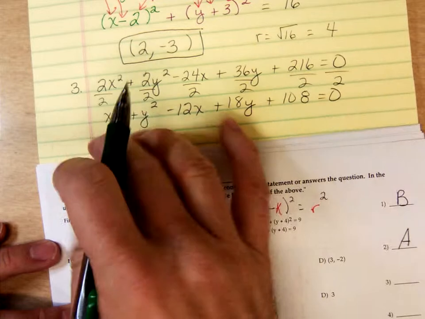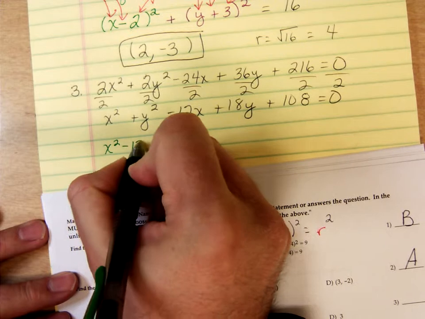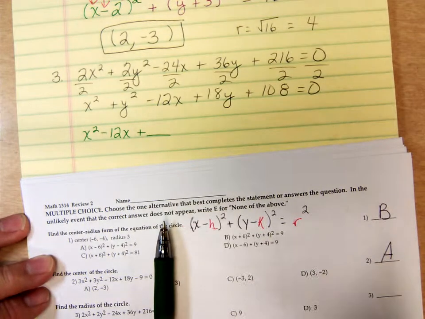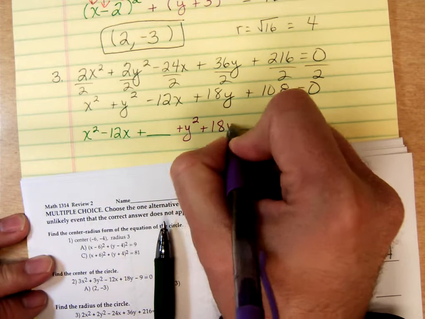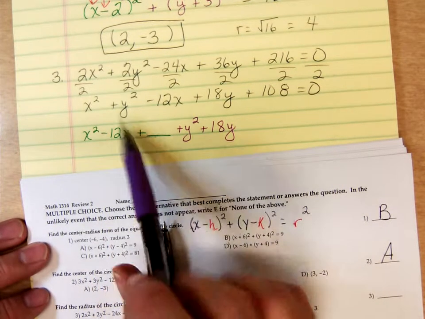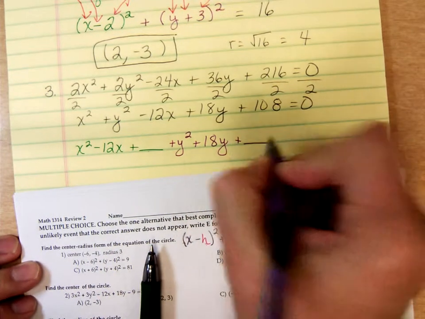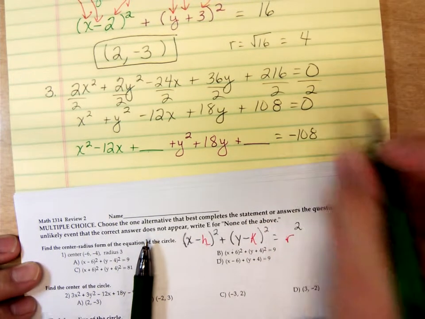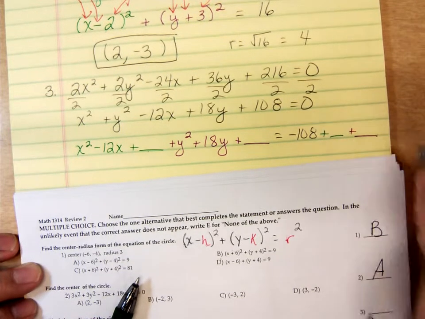Group the stuff together, group the x's together. So x squared minus 12x, put plus blank. Now I'll group the y's together. This is called completing the square, by the way. We're going to put a number in here so that we have a perfect square trinomial. By that I mean something that'll factor parentheses squared. Plus blank equals, I'll move that 108 over, plus blue blank, green blank plus purple blank.